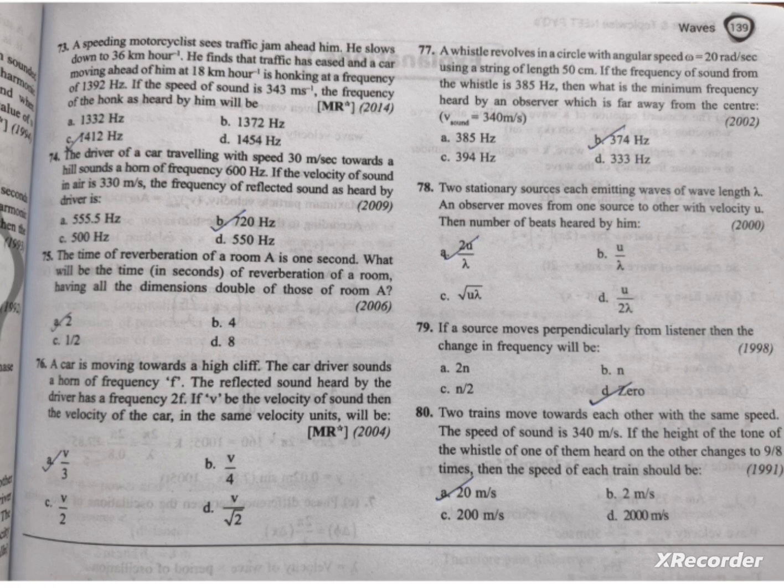Next question. Two trains move towards each other with the same speed. The speed of sound is 340 meter per second. If the pitch of the tone of the whistle of one of them heard on the other changes to 9 by 8 times, then the speed of each train should be option A, 20 meter per second.